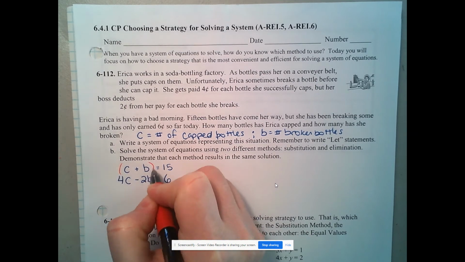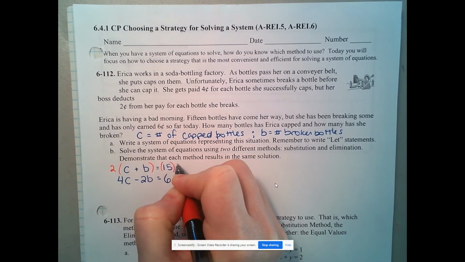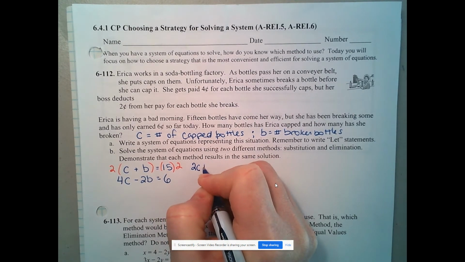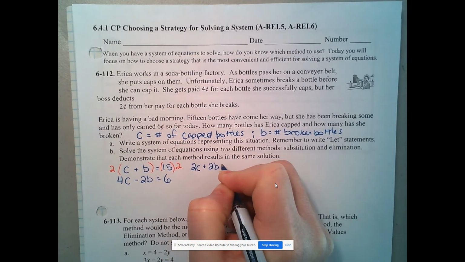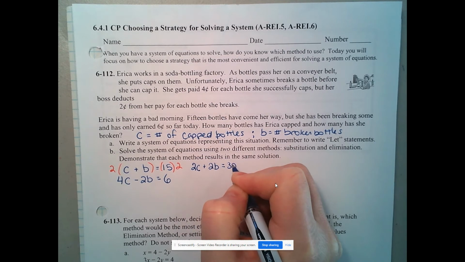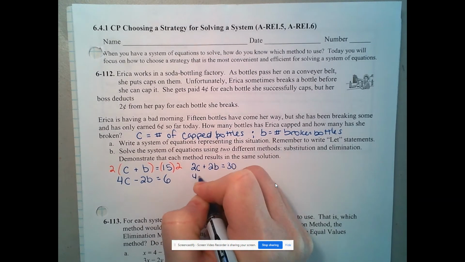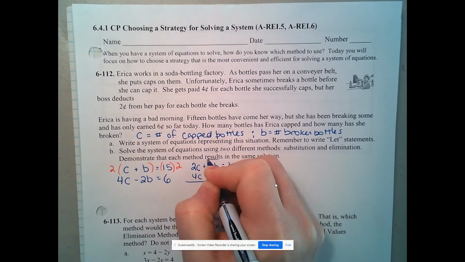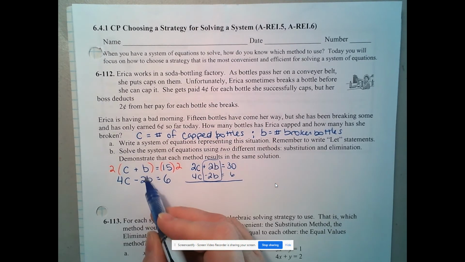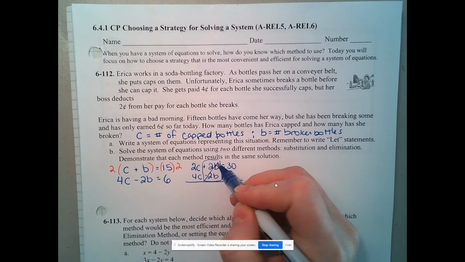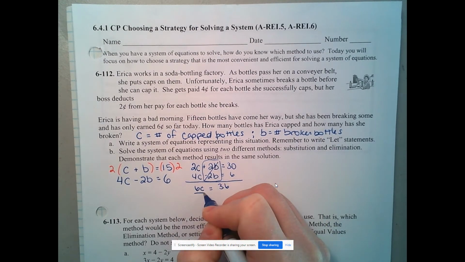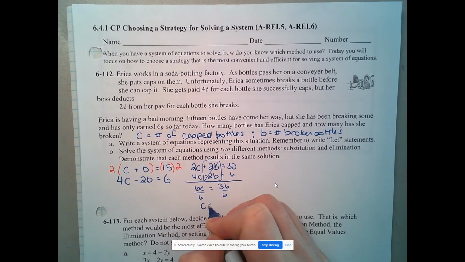I would probably multiply the first one by 2 on both sides. And so I would get 2C plus 2B equals 30. And then I would have the 4C minus 2B equals 6. And I looked at this and said, oh, look, they already had opposite signs on the B's. So 2C and 4C make 6C equals 36. Divide both sides by 6, C equals 6.